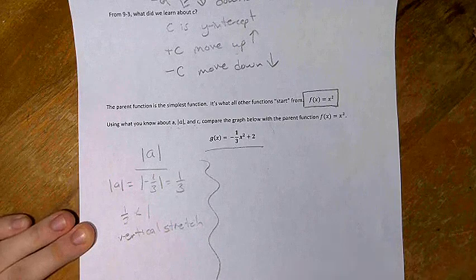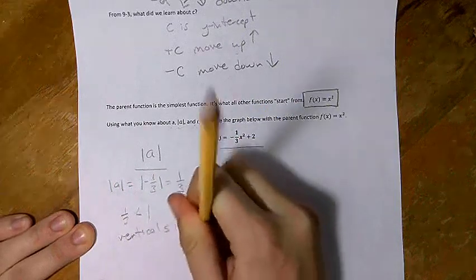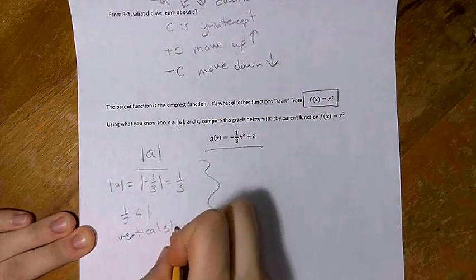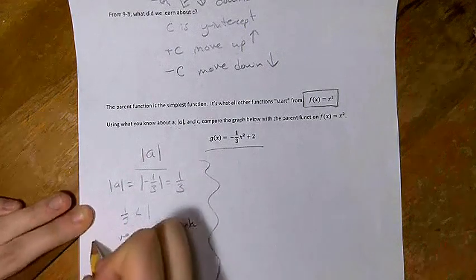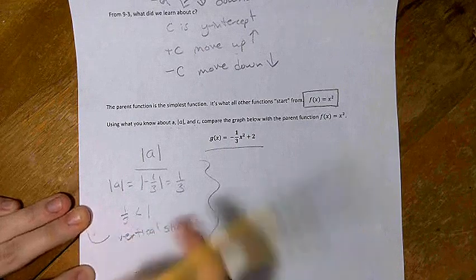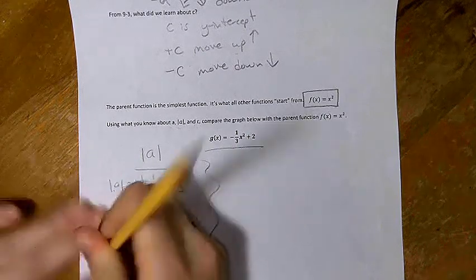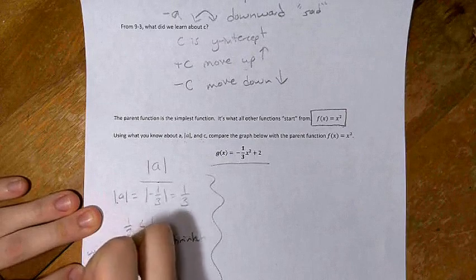No, I had it right, shrink. Oh, silly Miss Frisch. So this is one that's going to rise slower. It's going to be wide, right? It's wide.